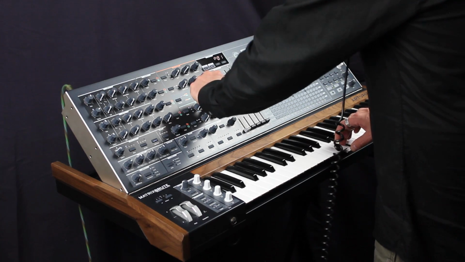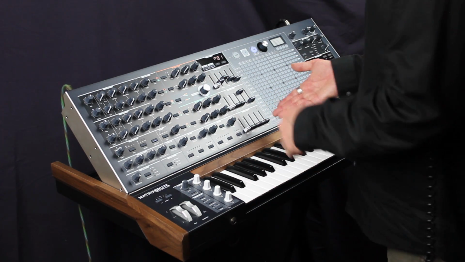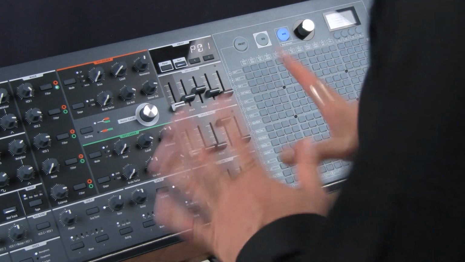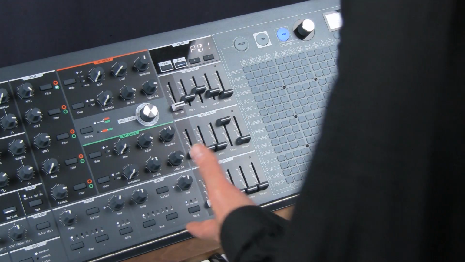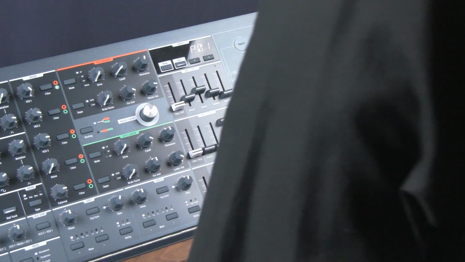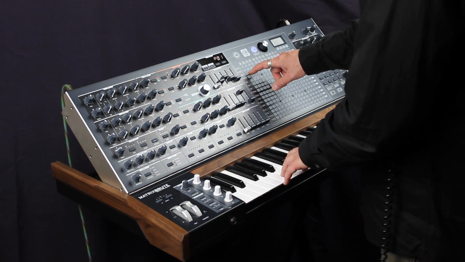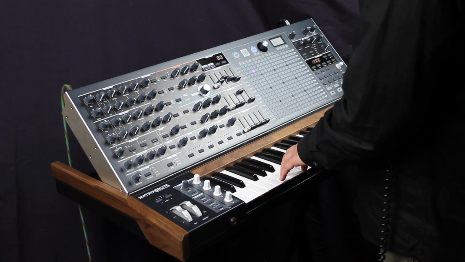Now, we have envelope 3. Envelope 3 is not hardwired to anything. It is open to be directed anywhere you want. So let's do what everyone wants here. I know this is what you want. We'll go to a square wave and we'll take envelope 3 and we will direct it to the pulse width modulation.